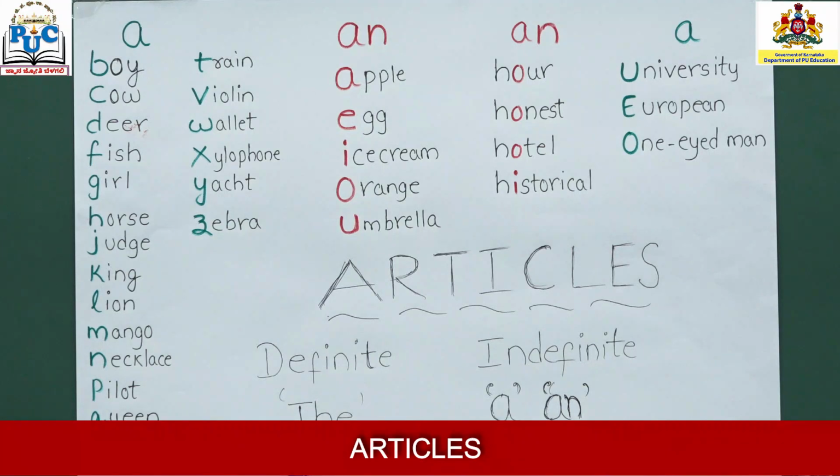And now you see the other one, this is the. It's also pronounced as the. When you go to the workbook in page number 3, it's given in pink letters. First one is the ball. The second one is the elephant.